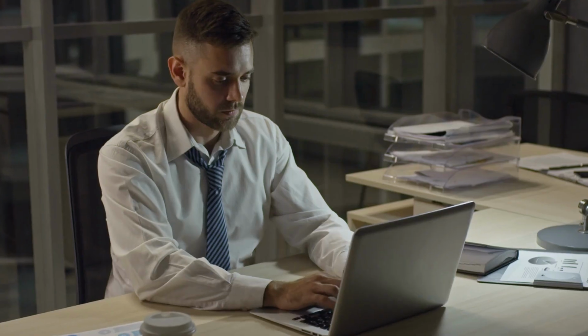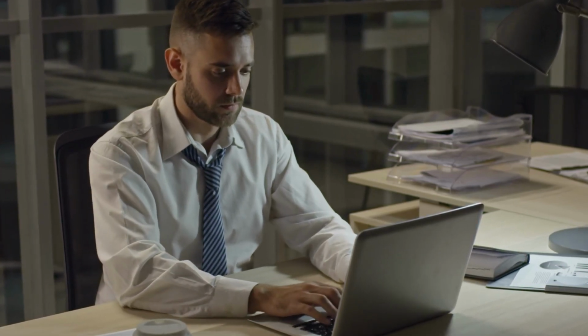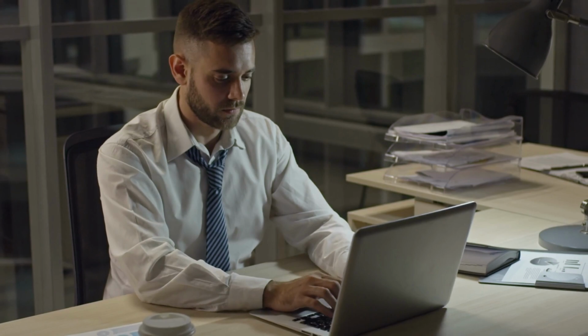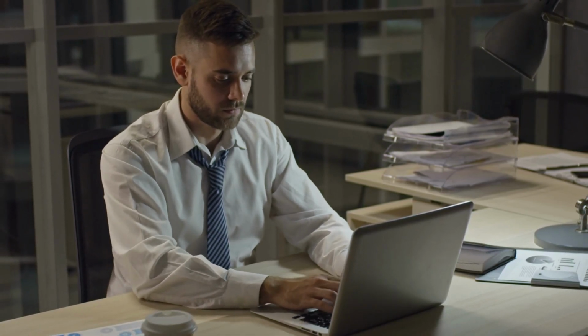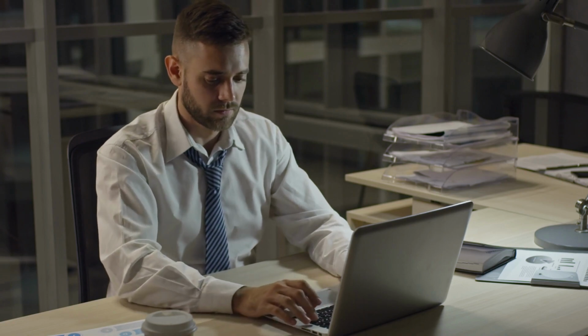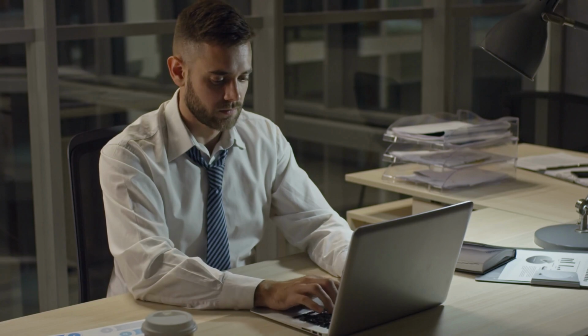Let's see how efficiency can be maximized with Excel to Tally data conversion. Efficiency is critical to success in today's fast-paced world. The capacity to automate time-consuming chores is one of the most essential elements of increasing efficiency. Data transfer from Excel to Tally is one such job.